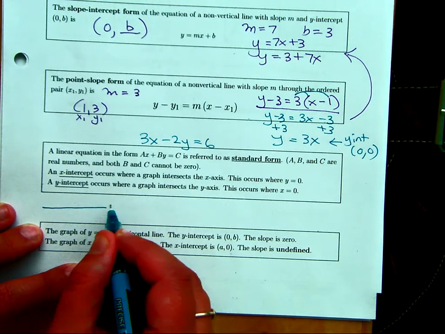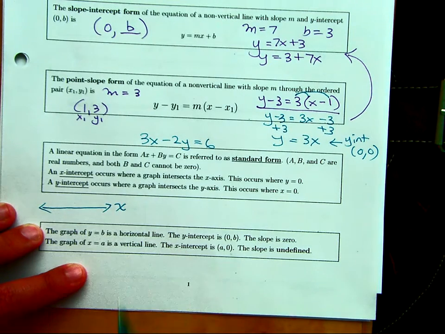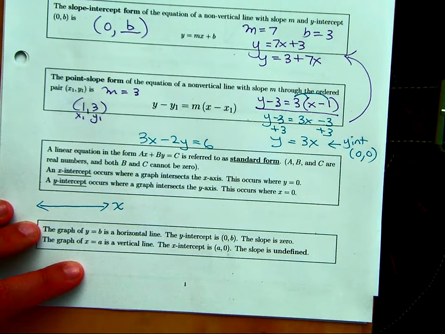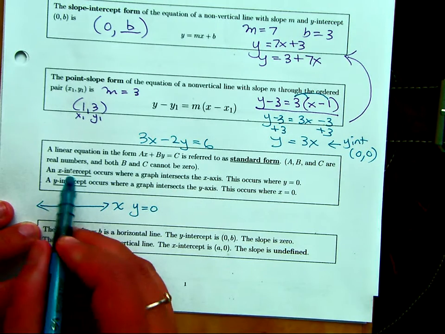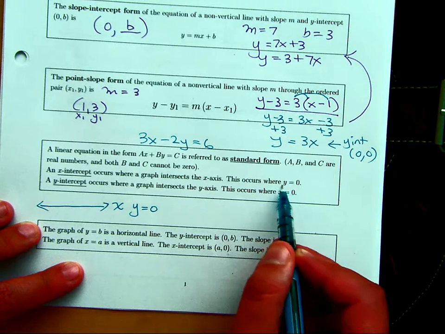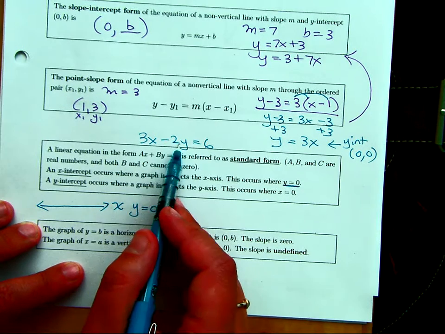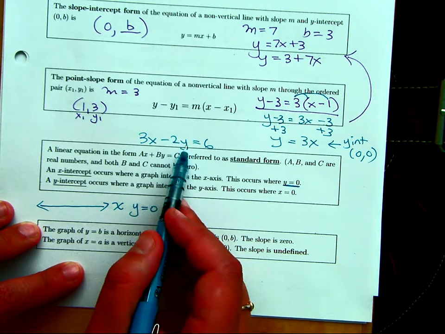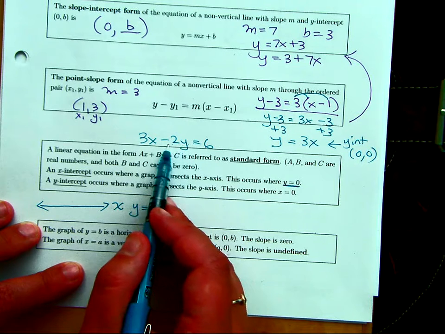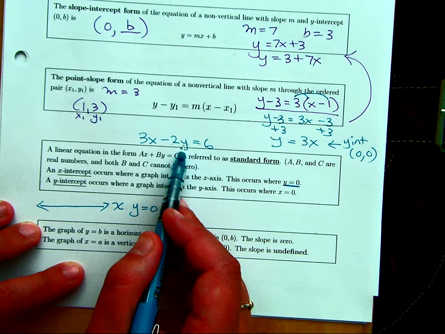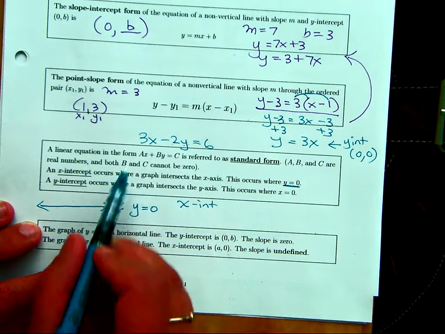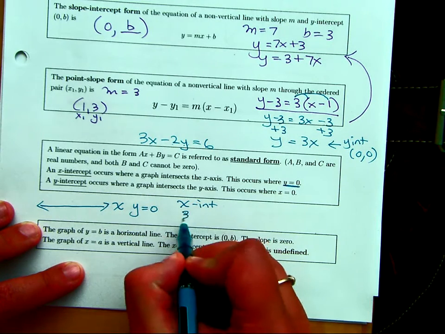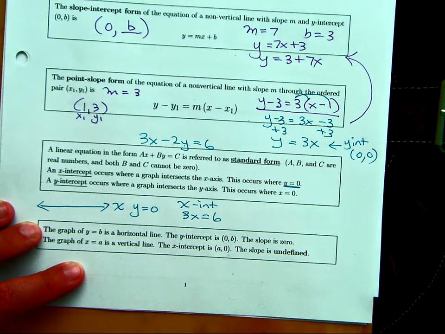x-intercept occurs on the x-axis. And who remembers what the equation for the x-axis is? y equals 0. So when we find the x-intercept, we set y equal to 0. If I set y equal to 0, what happens to negative 2y, or negative 2 times 0? It's 0. So to find the x-intercept, I set y equal to 0, and I would solve 3x equals 6.